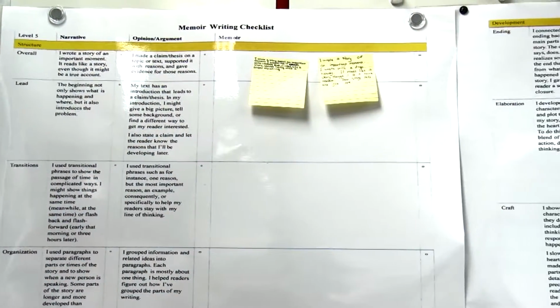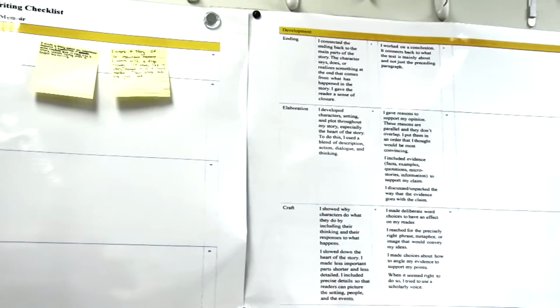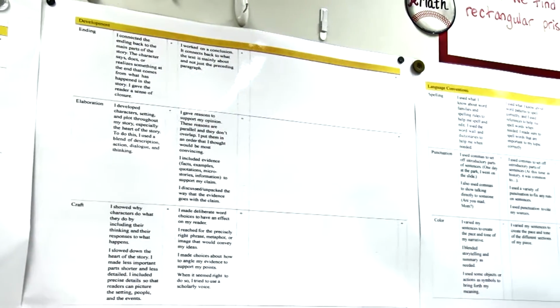Since the memoir unit is a combination of multiple types of writing, multiple genres, in this case the students are using a checklist of narrative and opinion, and they're creating their own memoir checklist. So we spent time working on the first section together so that they could see what that looks like and feels like, and then they would go off with their writing partners and discuss how to merge those two together and make a memoir checklist that they'll then use throughout the unit for assessment and for goal setting.